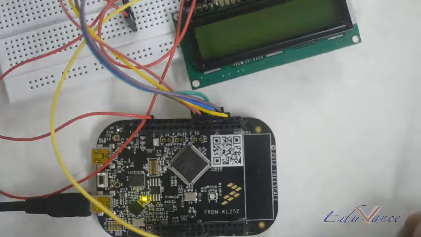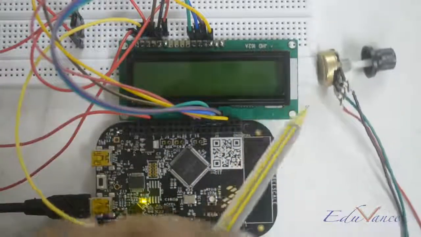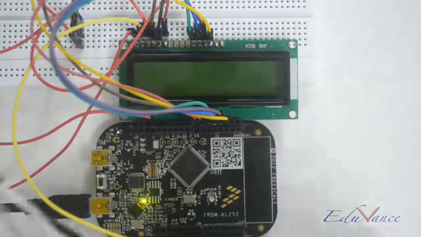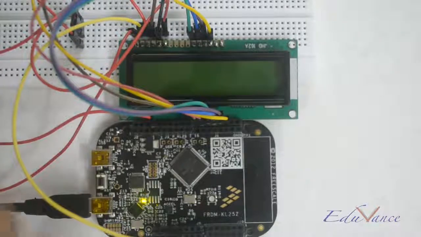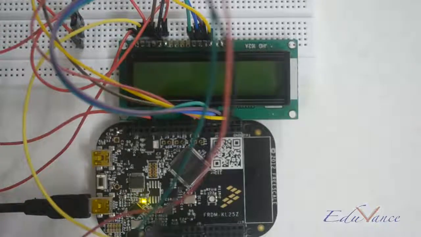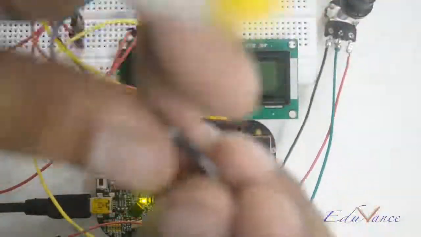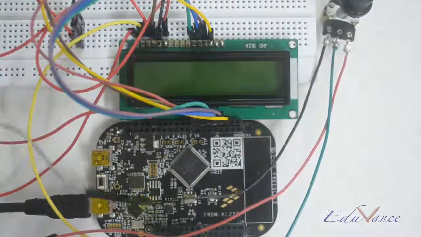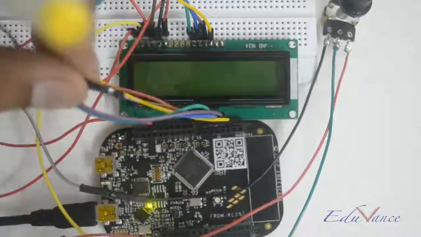So we will be controlling the potentiometer and observing the output on the LCD. First let's go ahead and connect the fixed terminals. I'm going to take the black wire, which is here, and connect it to VDD. P3V3 is the terminal. We are going to connect it here.